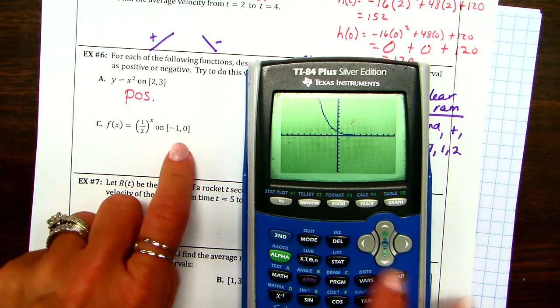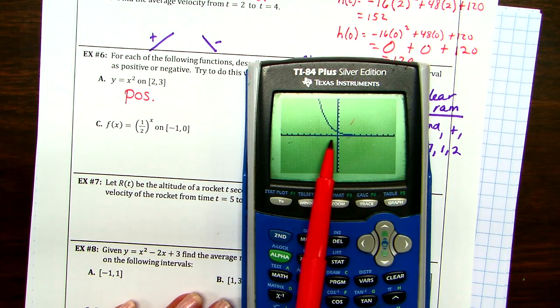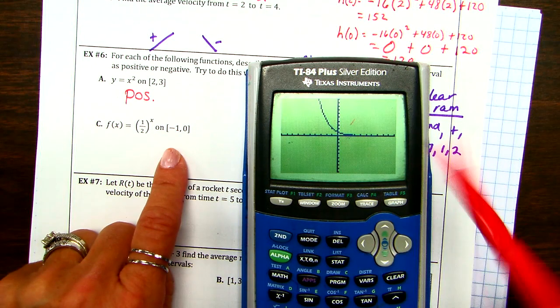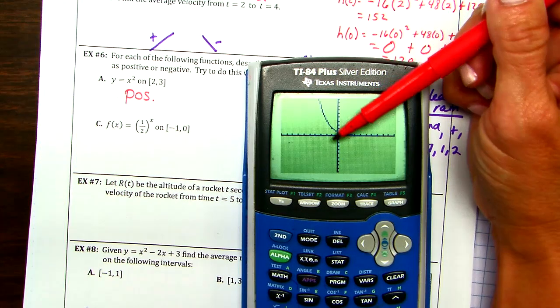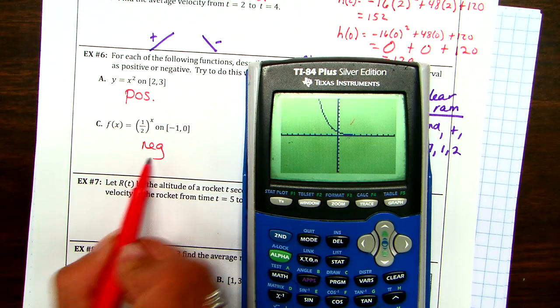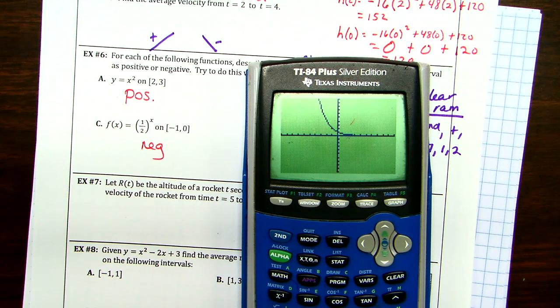Okay, so from -1 to 0, right here, from -1 to 0, what's happening there? As I read my graph left to right, remember, that matters. We read a graph from left to right. So from -1 to 0, my graph is going down, right? I'm decreasing. That means it's a negative slope. Yes?